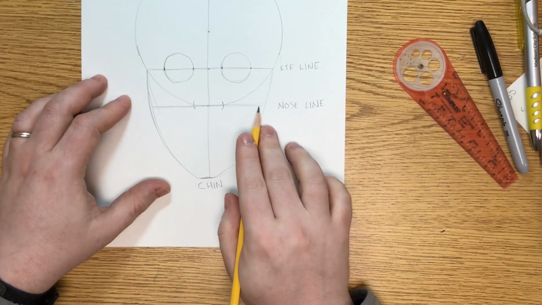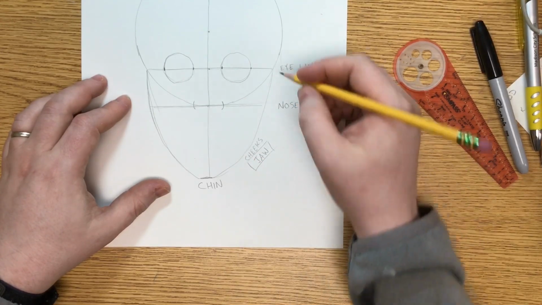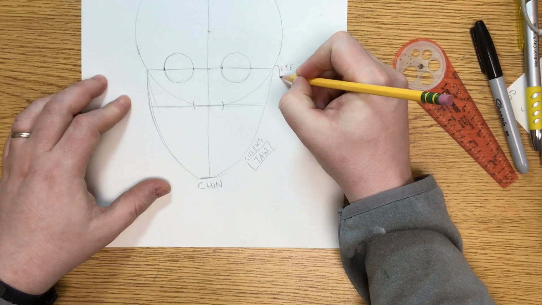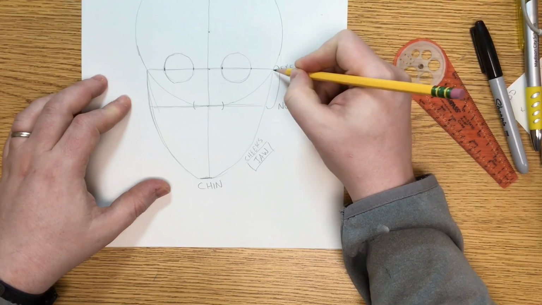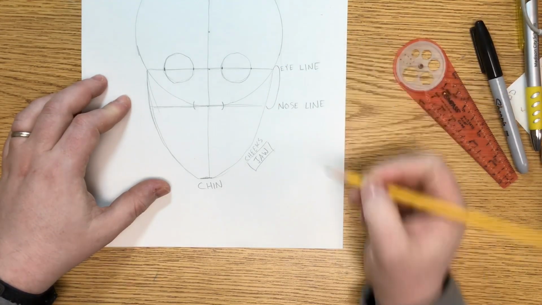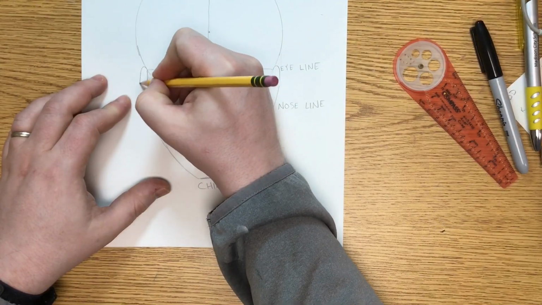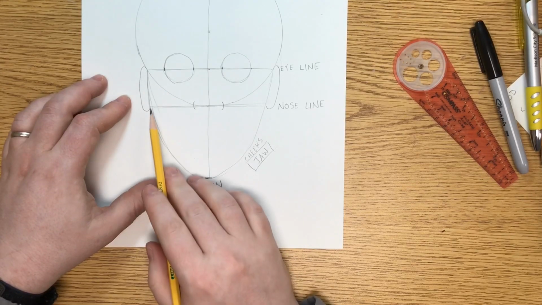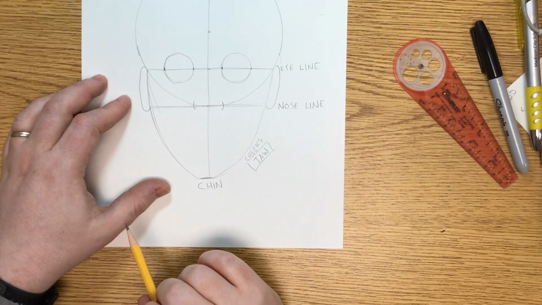Why is that important? Ears are why that's important. When you draw ears, they will be between the eye line and the nose line. So we can go ahead and pencil in those ears from the eye line to the nose line.